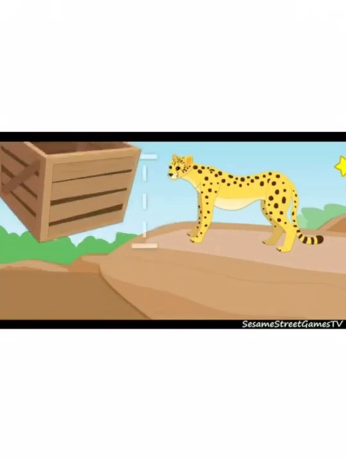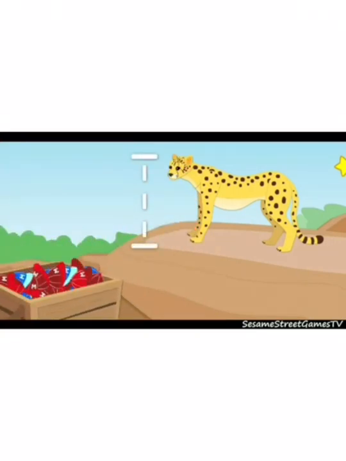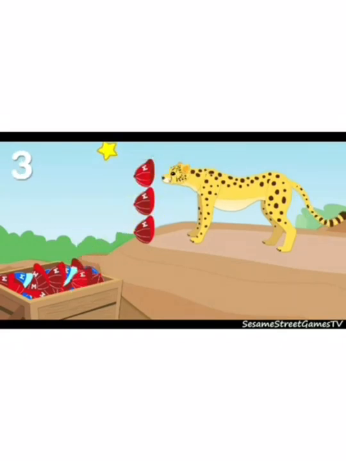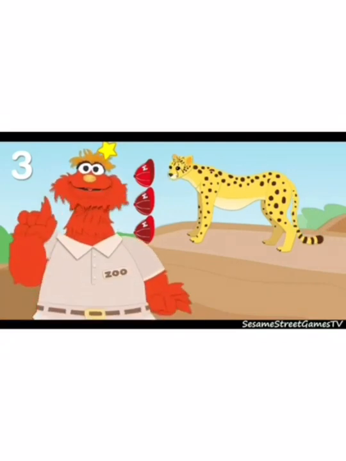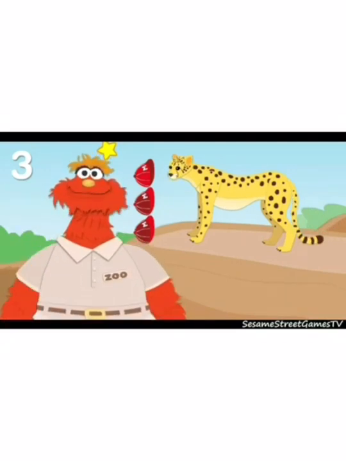To start measuring, move your star over to the baseball caps and click. Now, click on the line. 1, 2, 3. The cheetah is 3 baseball caps tall.